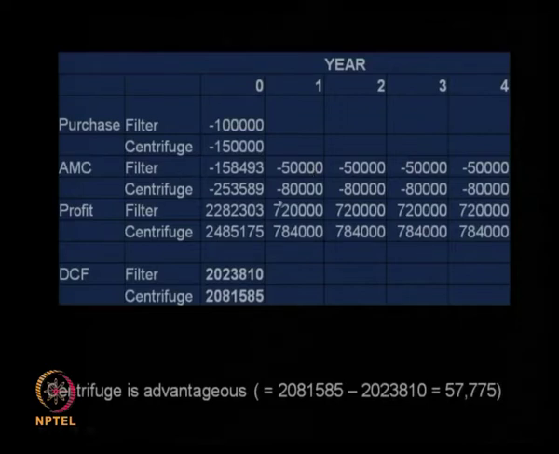Now if you look at the centrifuge, same thing, your AMC is 80,000 every year, and if you calculate the net present value by dividing 80,000 by 1.1, 80,000 by 1.1 square, 80,000 by 1.1 cube, and 80,000 by 1.1 raised to the power 4, and add up all of them you will end up with 2,53,589. So it is not exactly 3,20,000, which you would get if you actually multiplied.